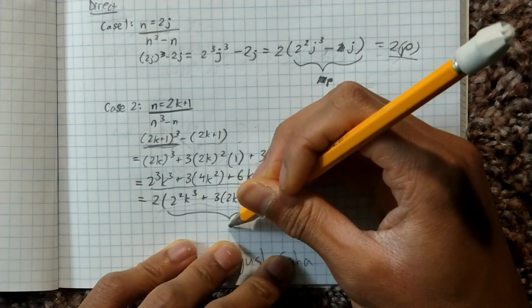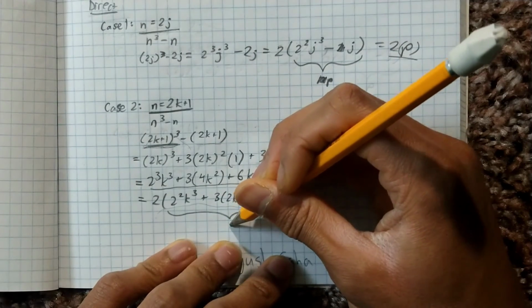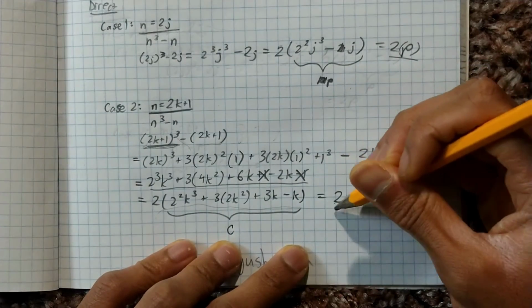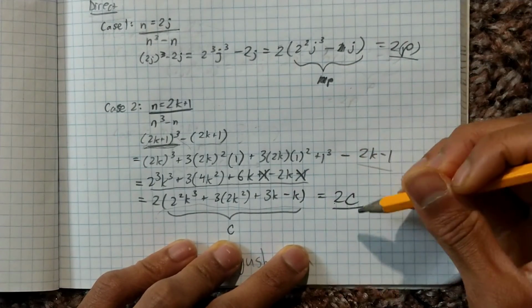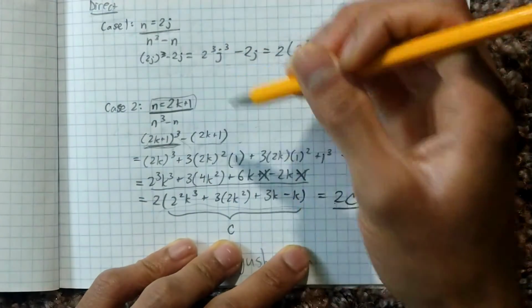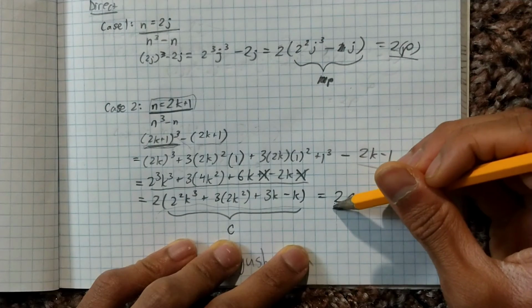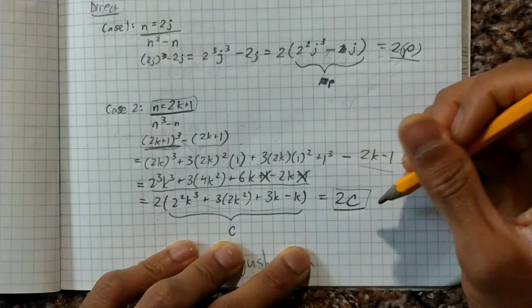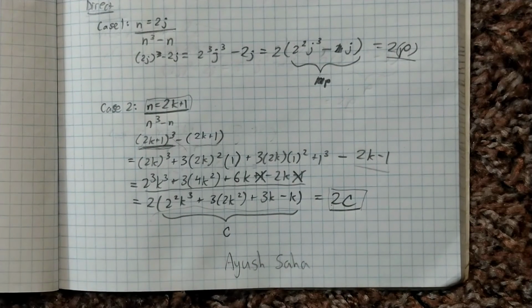And of course we can write this as a new variable, c. So it becomes 2c, and by definition 2c will always be even, so we just proved that for any odd number n, n cubed minus n will be even. So there, we just finished our proof.